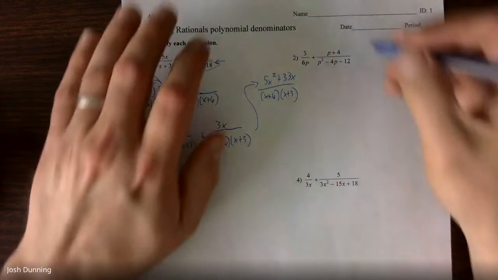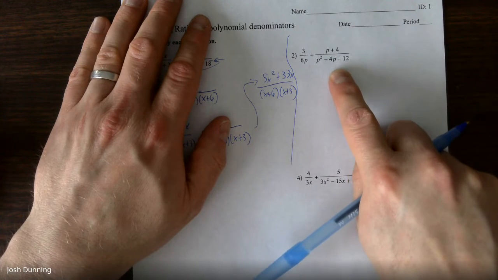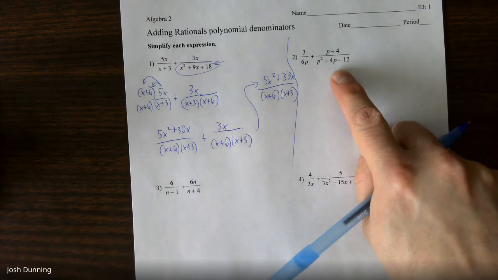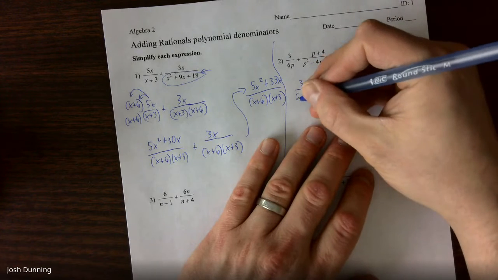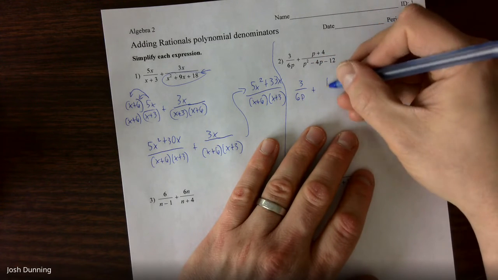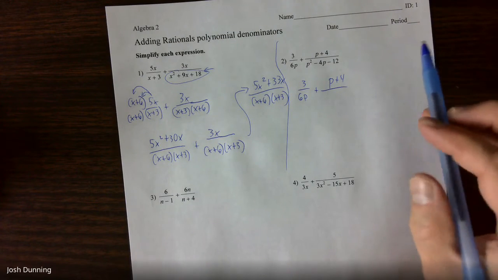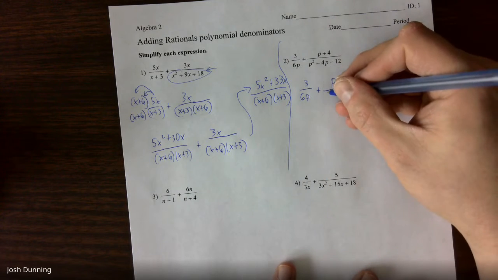Now, number 2. Now I got to factor this. And this is a tougher question. Six times 2 is 12. 2 minus 6 is negative 4.